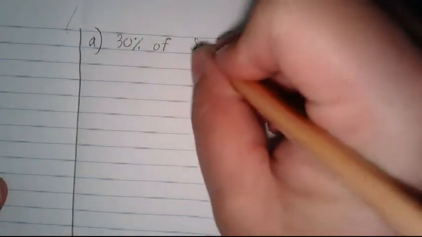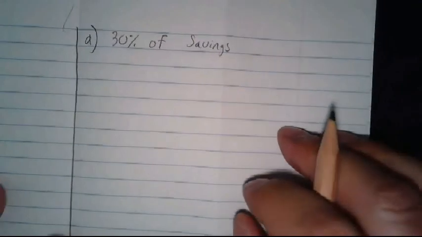Alright, on to letter D. It is a word problem. Kayla, I don't know how to really say her name, decided to donate 30% of her savings. If she has $238 in her savings account, about how much will she donate? Alright, so 30% of savings. I'm writing down what I see here. Her savings is $238.